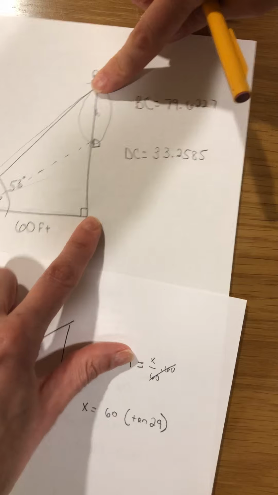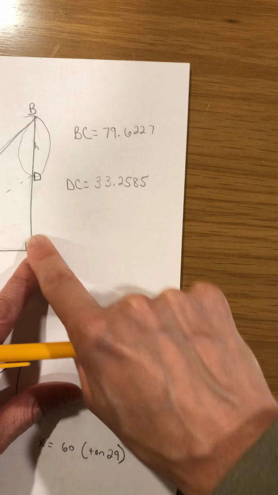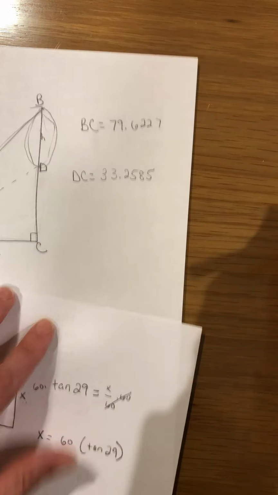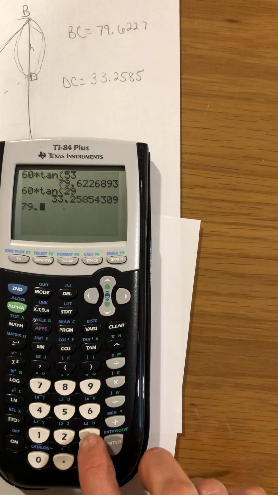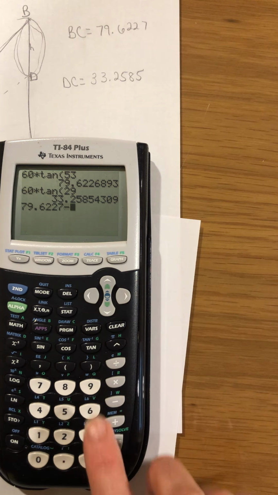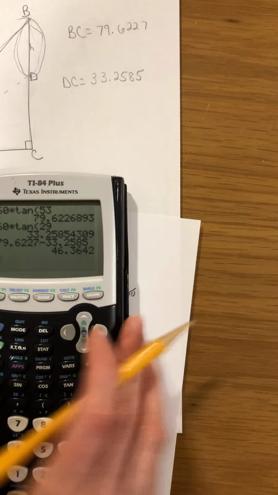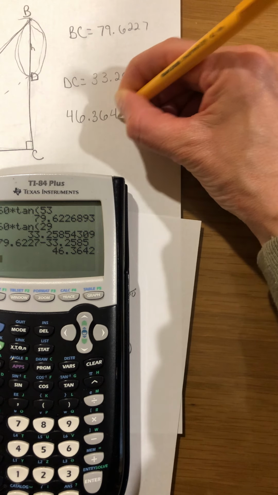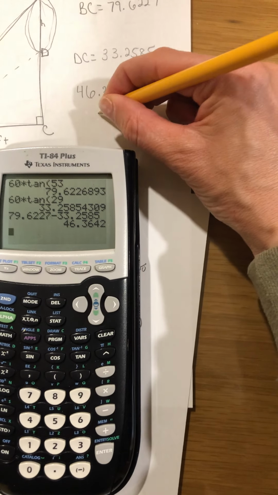Okay, so if I know the whole thing is 79 something, and this part of it is 33 something, then I subtract to get what is left over, which would be the height of that balloon. 79.6227 minus 33.2585. So it's about 46.3642 feet. Oh, it says to the nearest foot, so we'll say 46 feet.